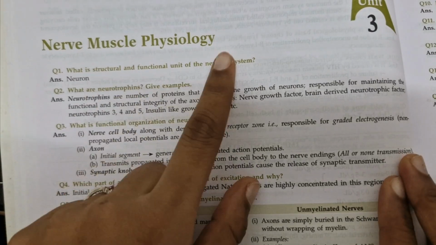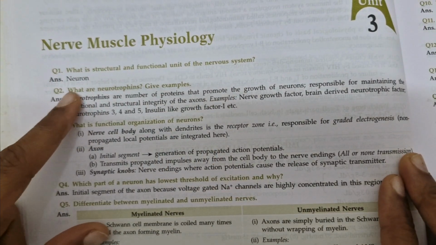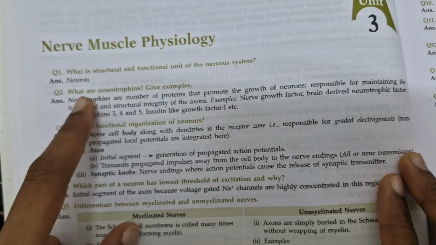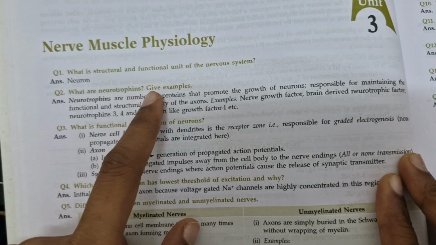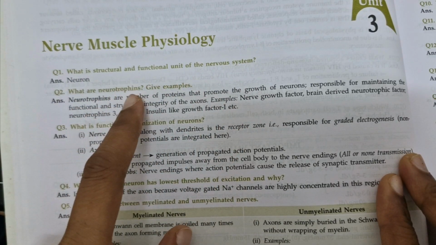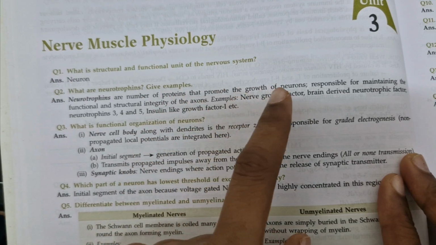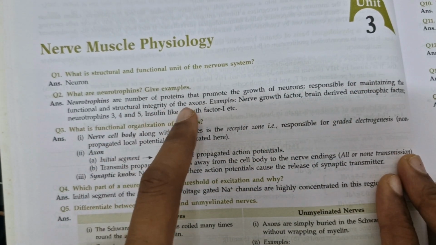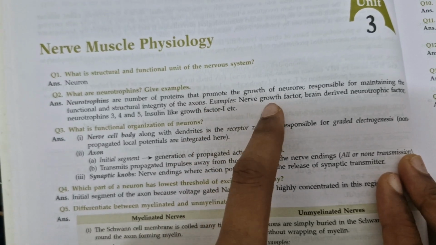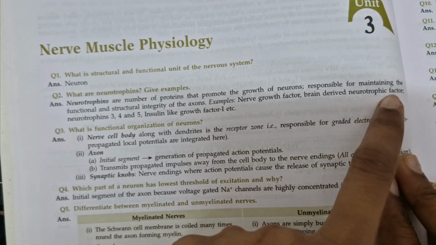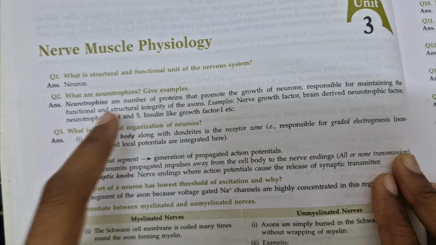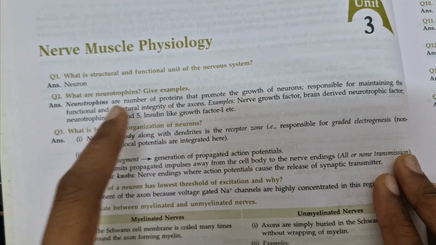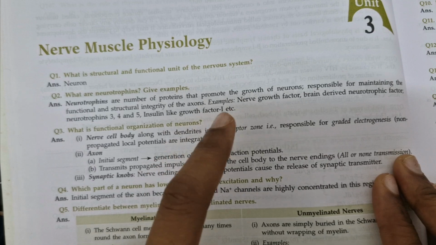Now, muscle physiology, important questions. What is the structural and functional unit of the nervous system? It's the neuron. What are neurotrophins? Give examples. Neurotrophins are a number of proteins that promote the growth of neurons, responsible for maintaining the functional and structural integrity of the axon. Examples: nerve growth factor, brain-derived neurotrophic factor, neurotrophins 3, 4 and 5, insulin-like growth factor 1, etc.